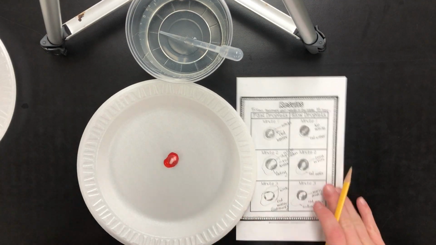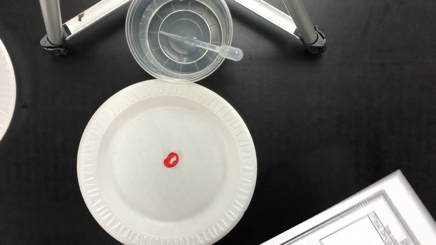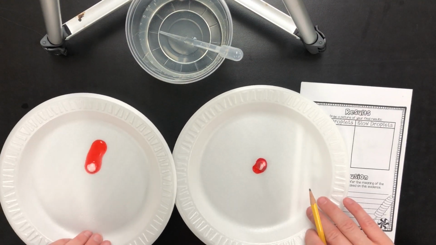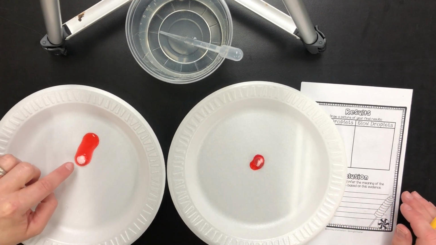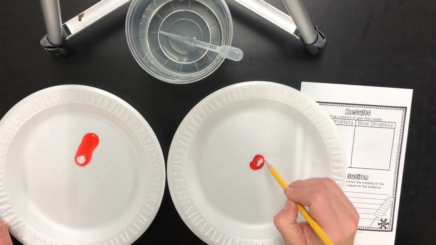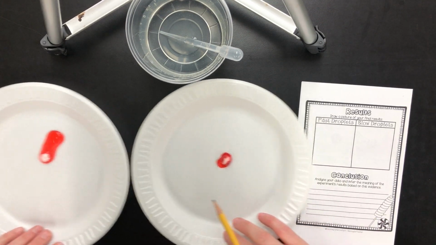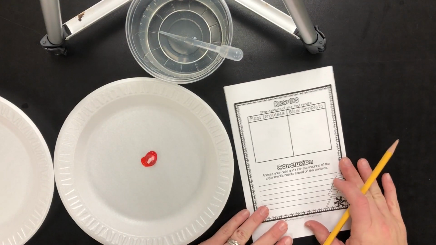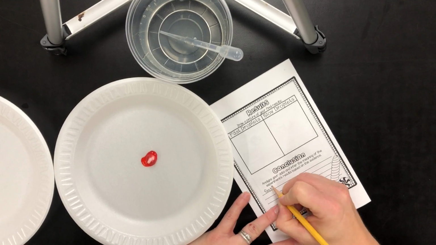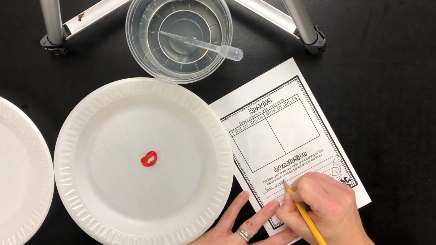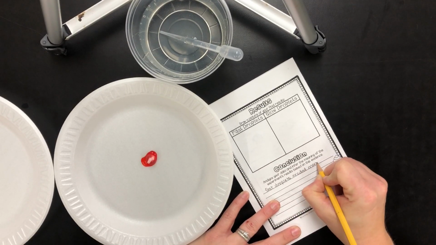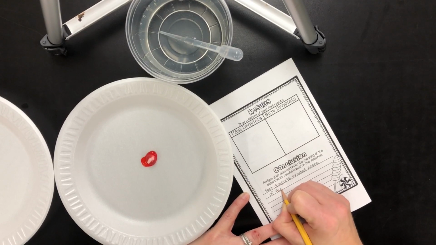So now it wants us to compare the fast droplets and the slow droplets. And if we look at those two, definitely the fast droplets eroded more of the Skittles than the slow droplets. So our conclusion is that the fast droplets eroded more of the Skittle.